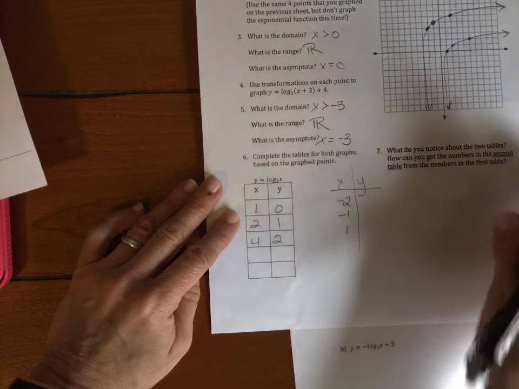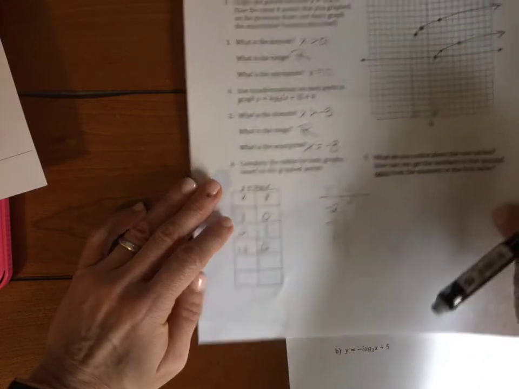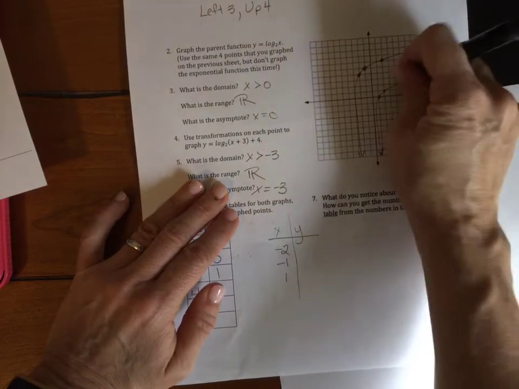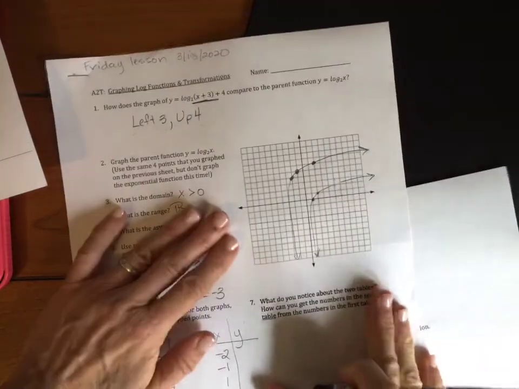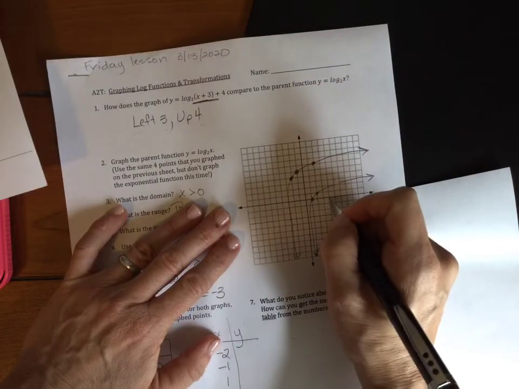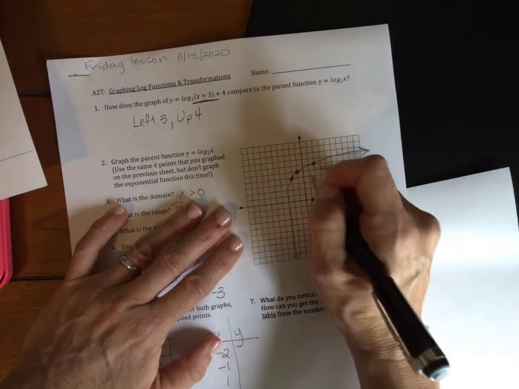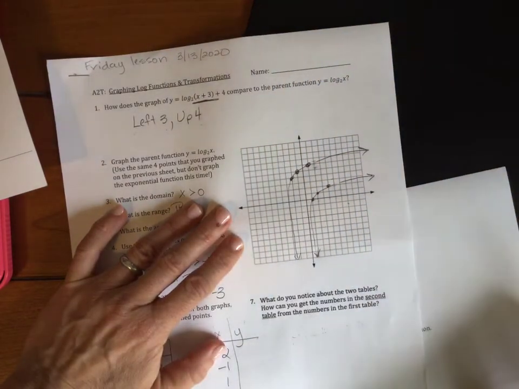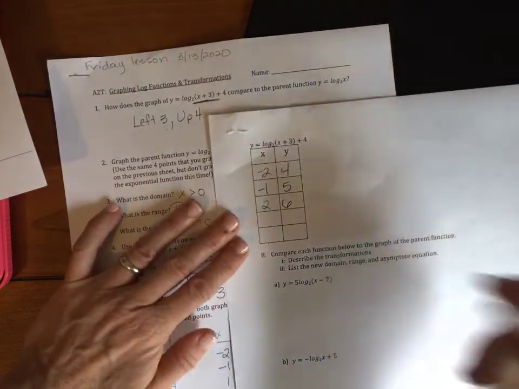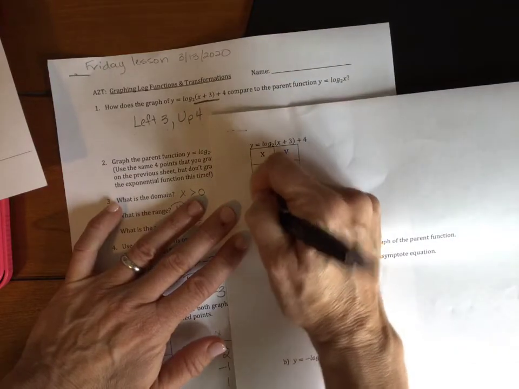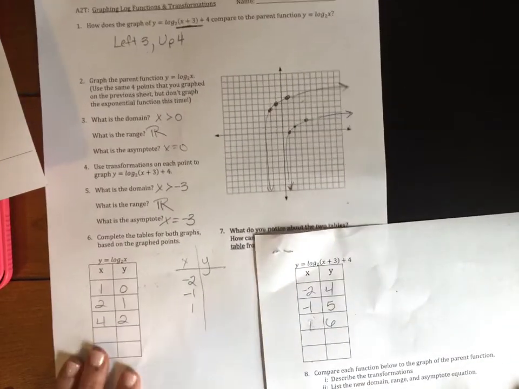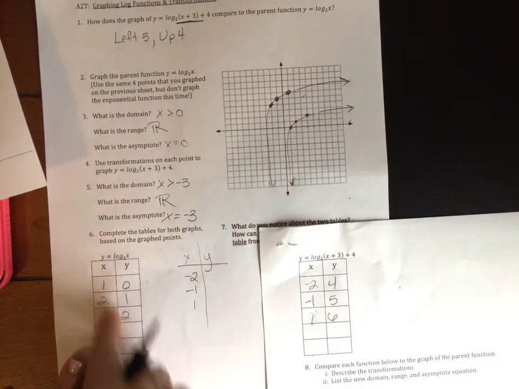is 1. I must have graphed this one point wrong. Oh yeah, this point is wrong. Sorry guys. This point was supposed to be 4, 2, and I had it at 5, 2. So this point should be here. Let's go back and switch that on our sheet. That should be 1.